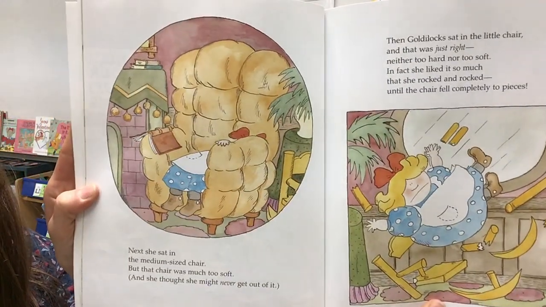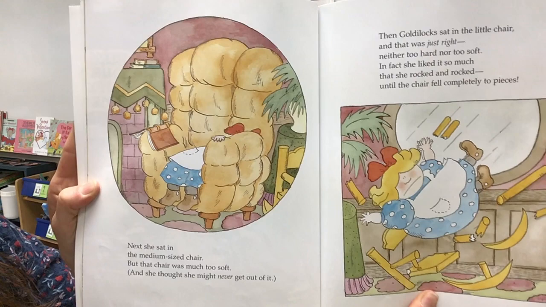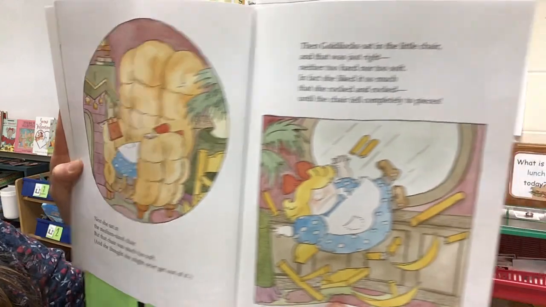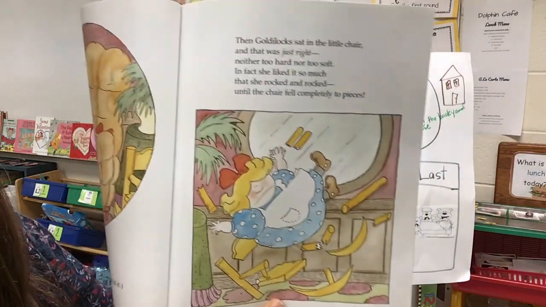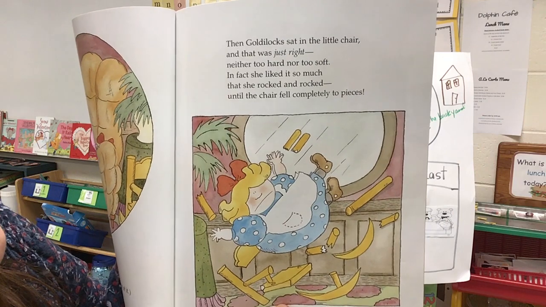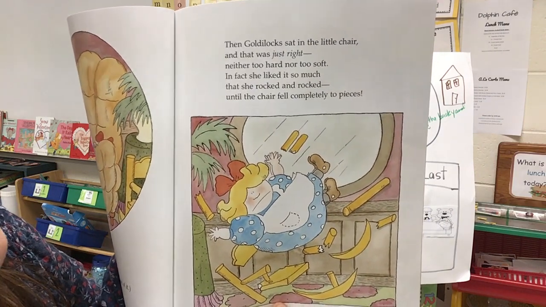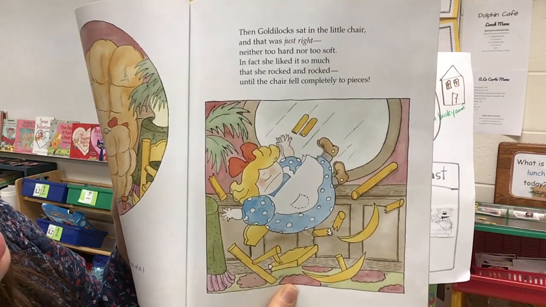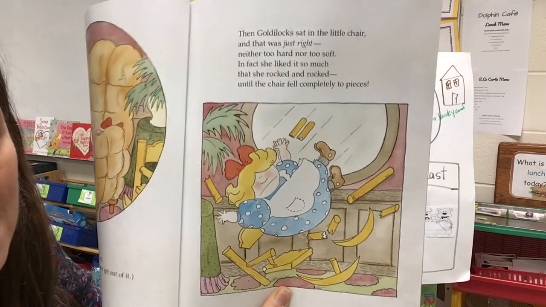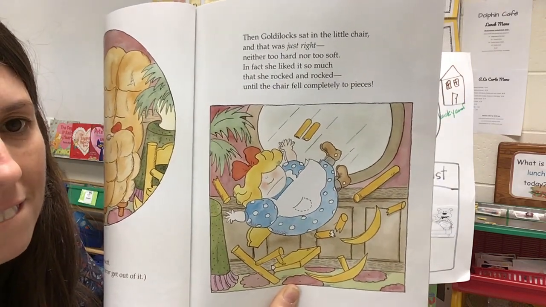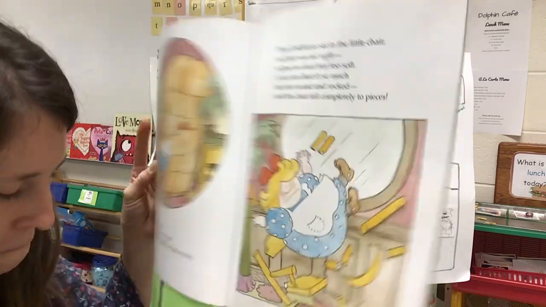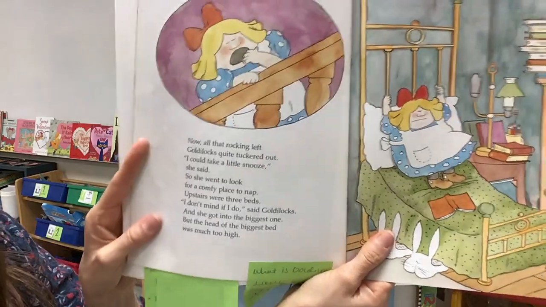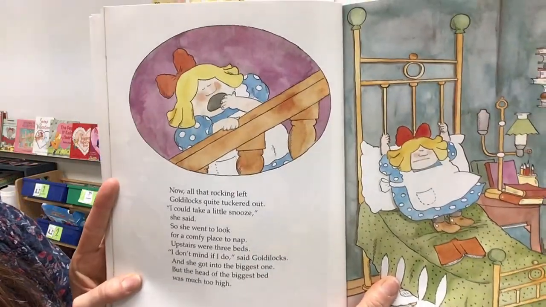Next, she sat in the medium-sized chair, but that chair was much too soft, and she thought she might never get out of it. Then Goldilocks sat in the little chair, and that was just right. Neither too hard nor too soft. In fact, she liked it so much that she rocked and rocked until the chair fell completely to pieces. Now all that rocking left Goldilocks quite tuckered out.